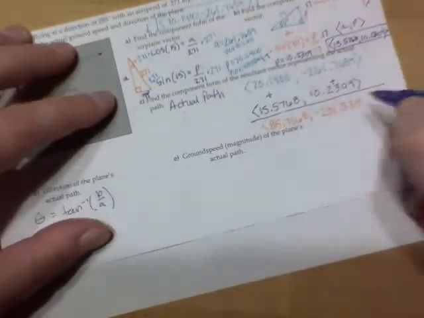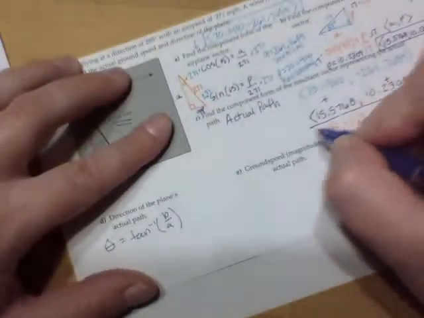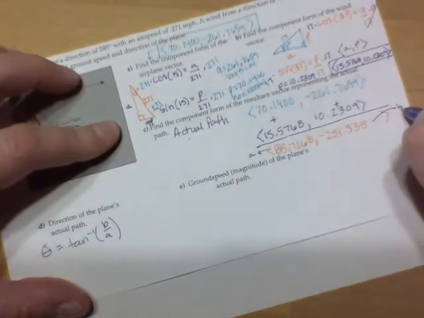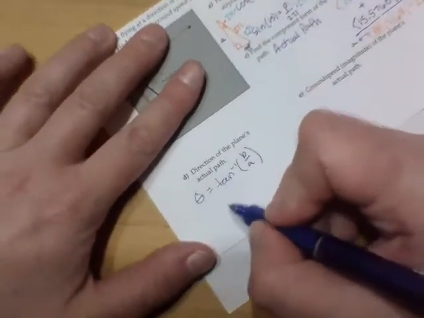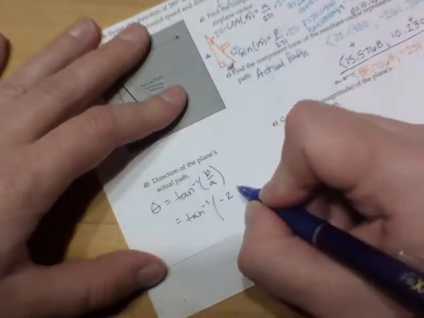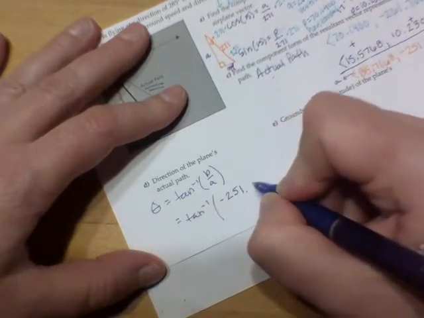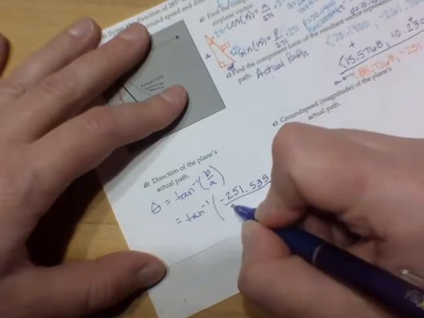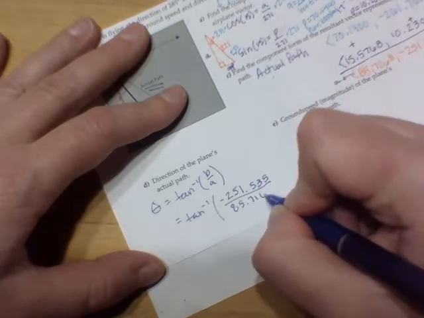And in both of these, our a is this value and our b is this value. And so that means that we're going to do tangent inverse of our negative 251.535 over the 85.7168.